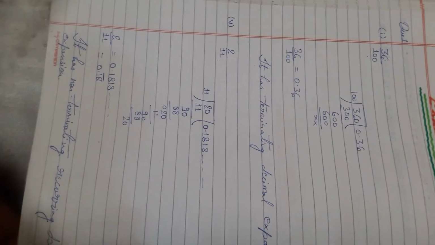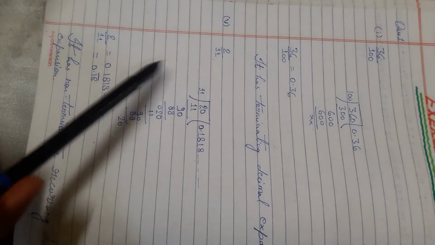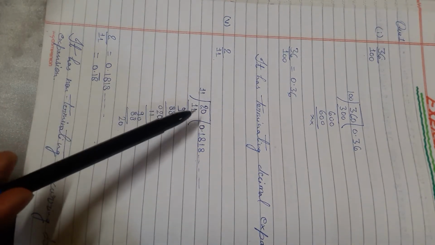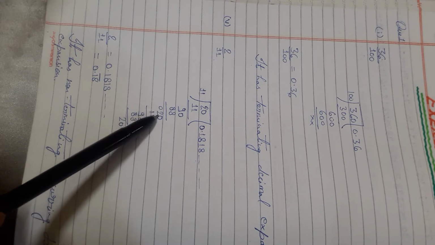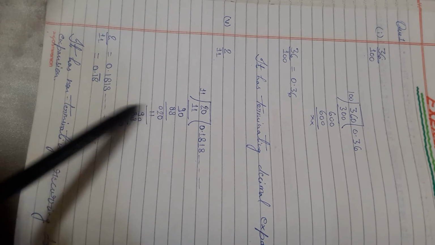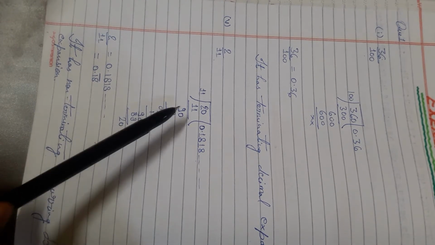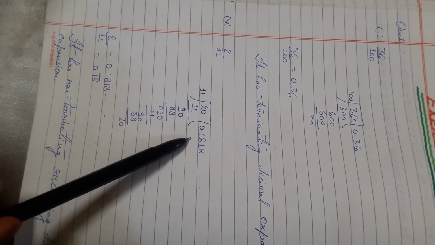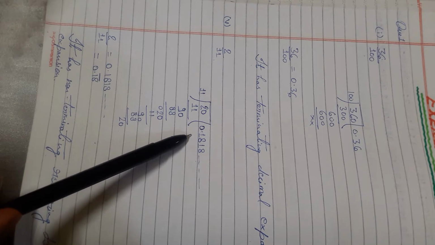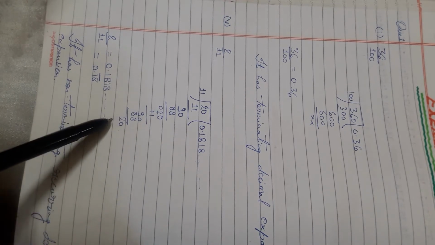Now come to the second one, 2 upon 11. So we need to divide 2 by 11. As we have seen, the remainder has come 9 here. So again the remainder has come 2 and again these are repeating. See, 9 then 2, again 9 then 2, and 1 8 is repeating after the decimal. These two digits are repeating. It means it is non terminating.